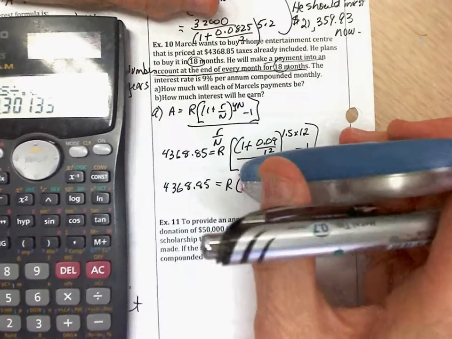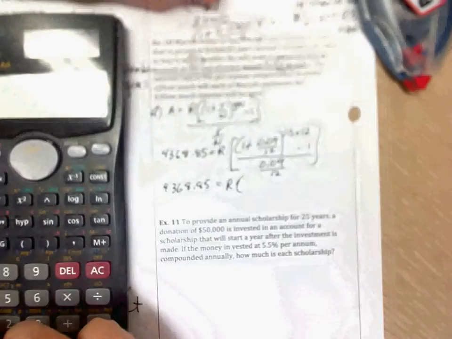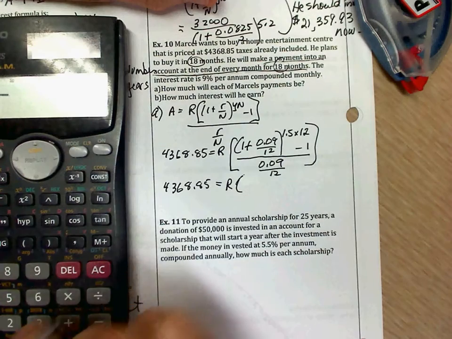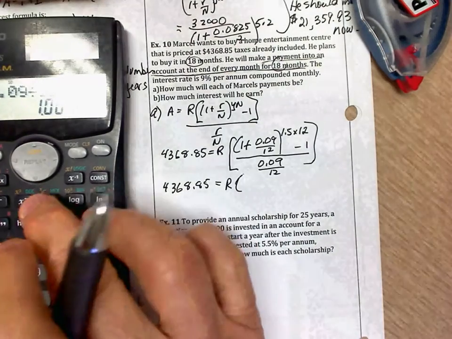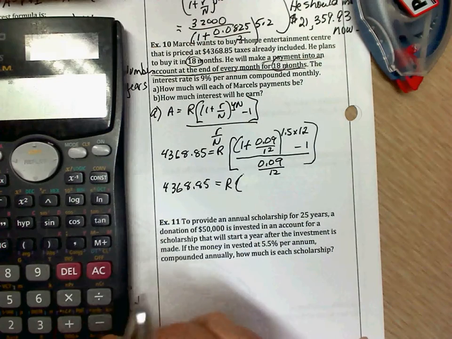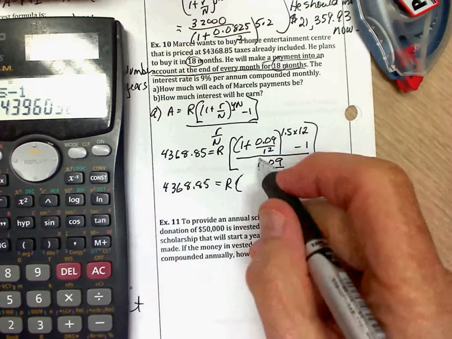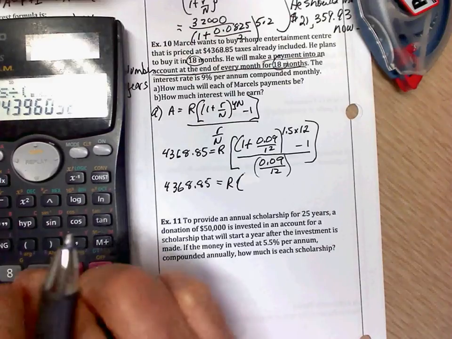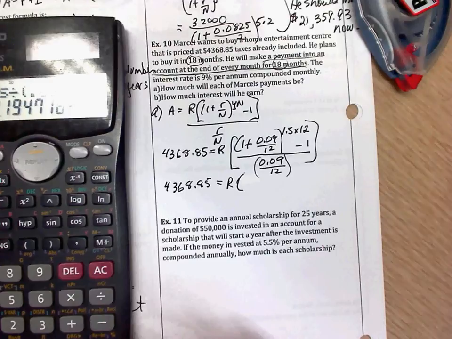1 plus 0.09 divided by 12 is that. To the exponent 18 equals that. Minus 1 equals that, and now I have to divide by this. So divided by open bracket 0.09 divided by 12 close bracket. Not sure I like the way this looks.